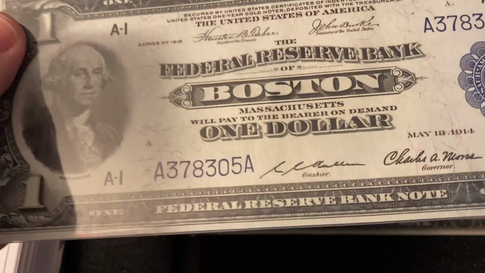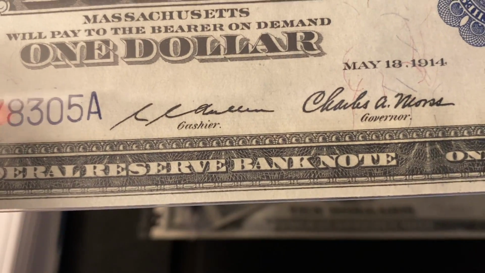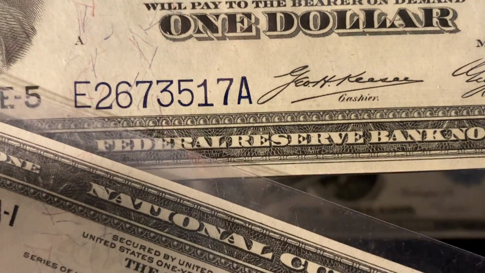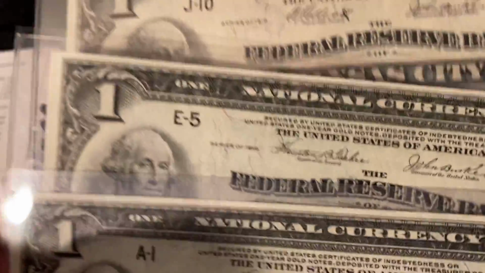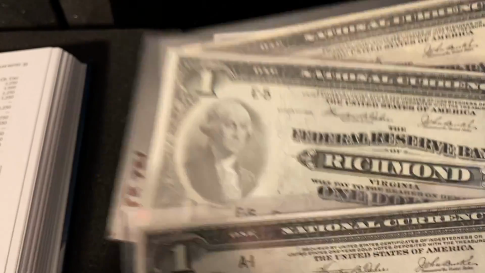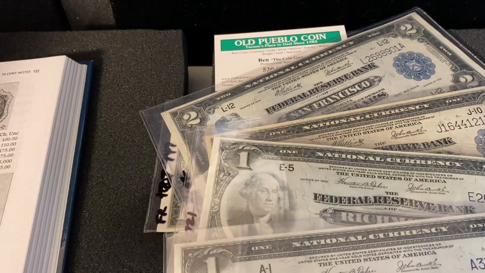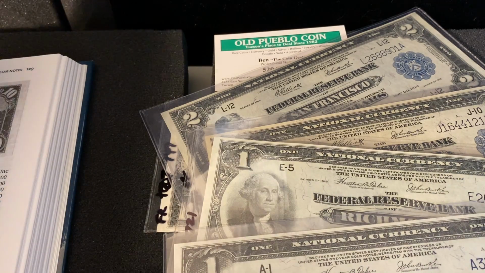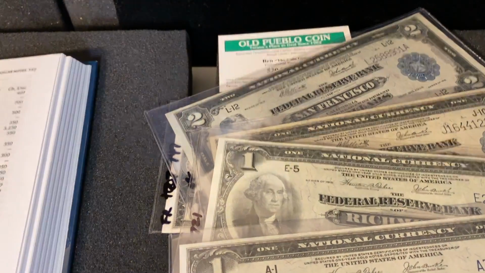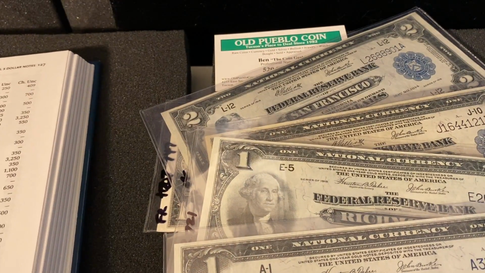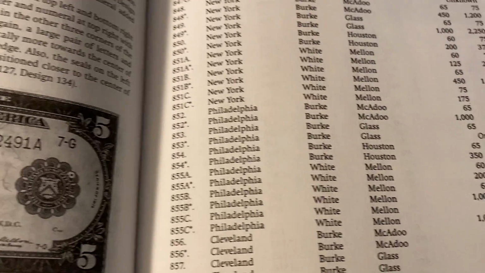So there's a secondary signature on these guys, the cashier and the governor. And so the cashier and the governor are going to be different for each bank, but also they're going to vary over time. So what you'll see is a whole bunch of signature combinations, and once again you can start to get into combinations that are more scarce. And that is, you'll start seeing lists of names and signature combinations that look like this. So this is on the $5 bills here. What do we got here?